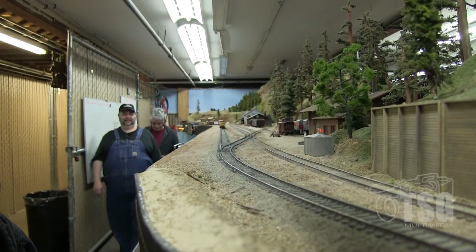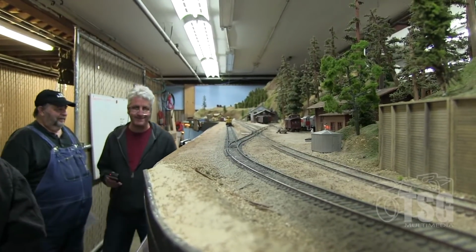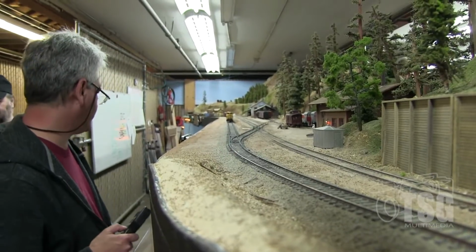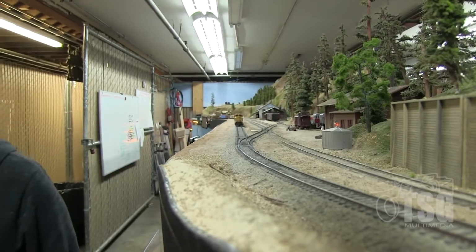At this point, a lot of the operators from earlier in the session have left, so the railroad's pretty empty. That's why we're able to get away with going over track that we didn't have permission for. It's not something that would normally happen.